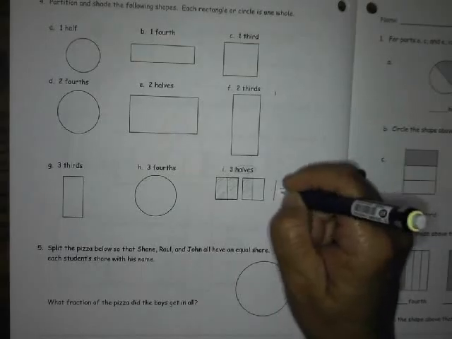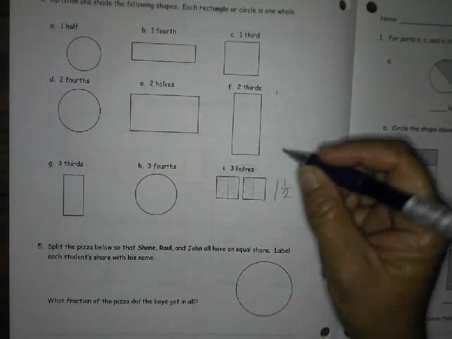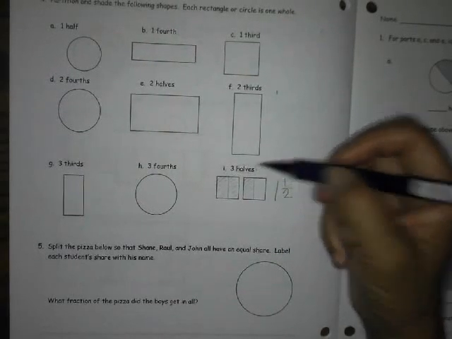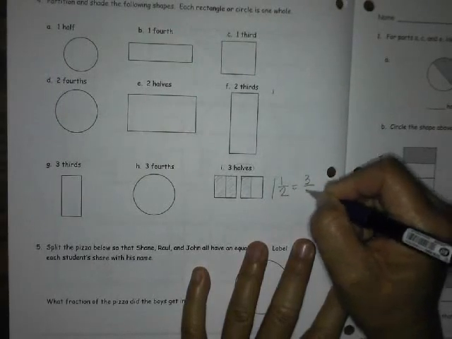So, this is 1 and 1/2. That's how you write that. I shaded in 3 halves. This was divided into halves, and this was divided into halves.